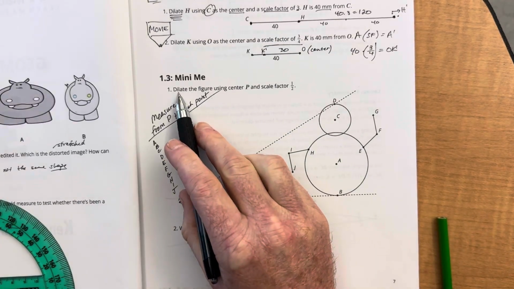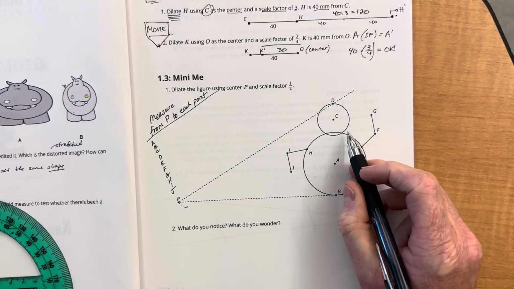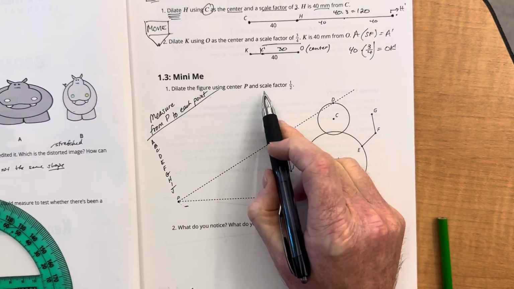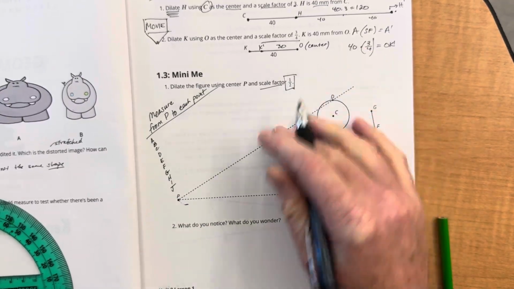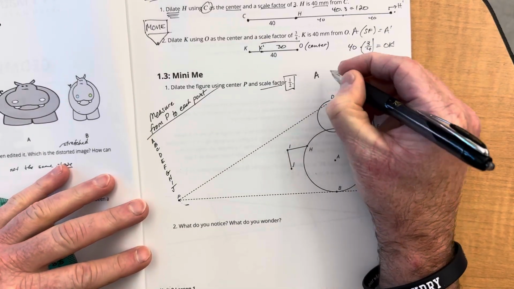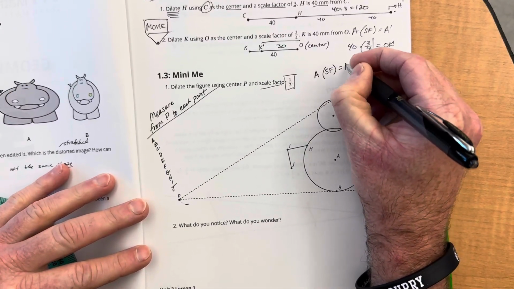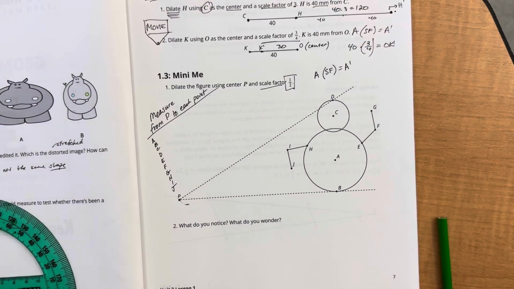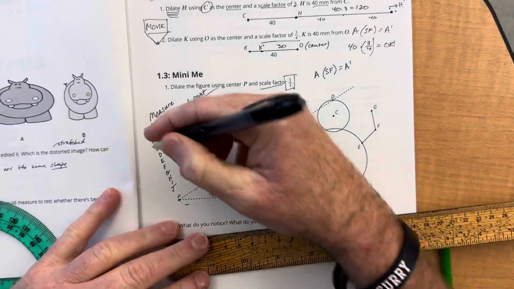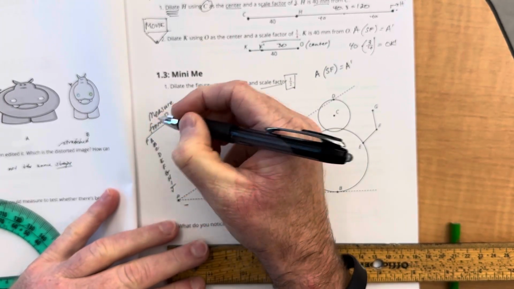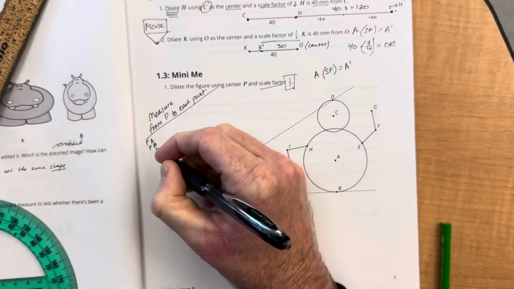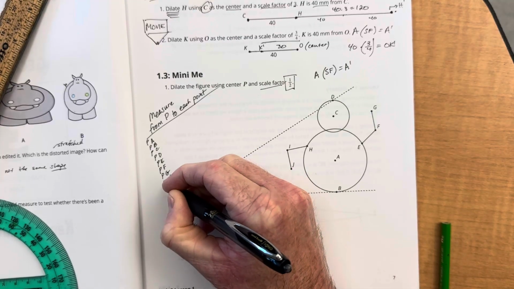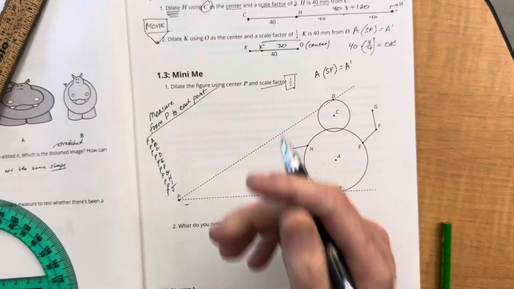What we're going to do is dilate this, I'm calling it a snowman, it looks like a snowman to me, using center P and scale factor of 1/2. So don't forget our formula: A times scale factor equals A prime. So what you need to do is measure PA, PB, PC, PD, PE, PF, PG, PH, PI, and PJ.